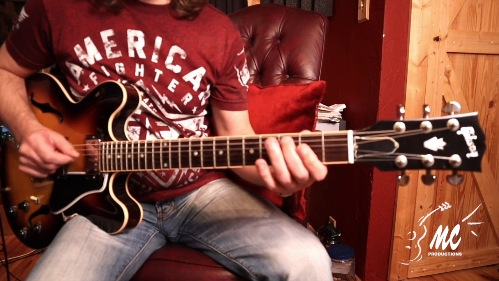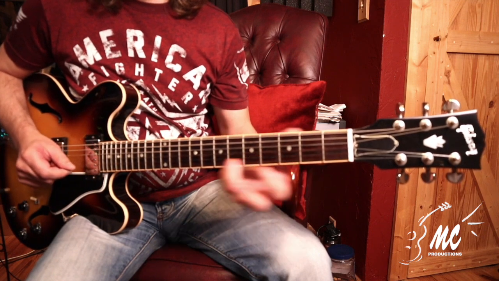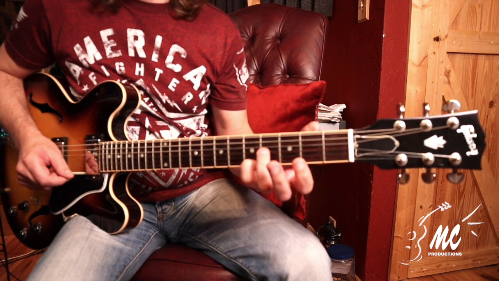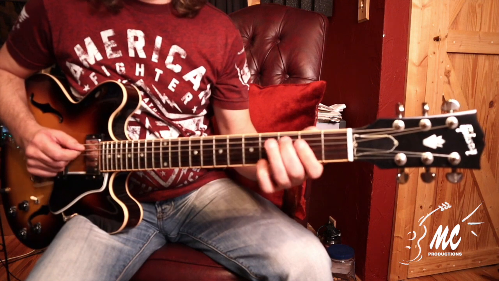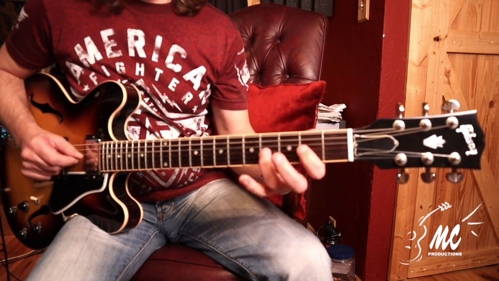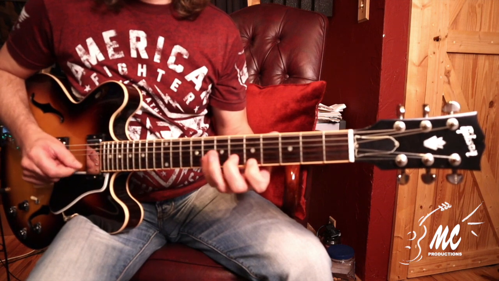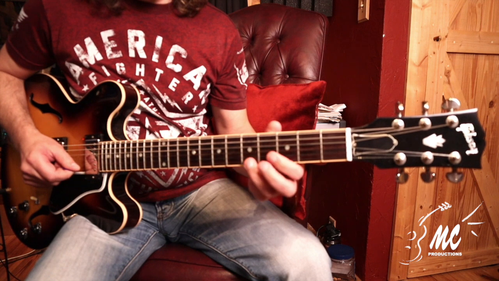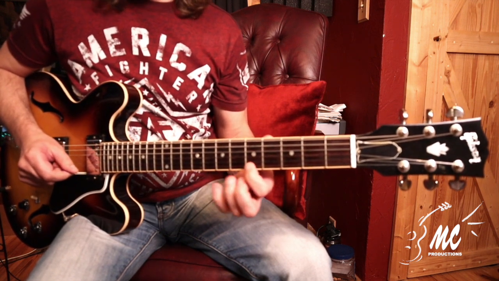So you have, and then continuing that would be an A, 5th fret on the little string, slid up to the 7th fret, which is a B. And then, that's kind of cool.